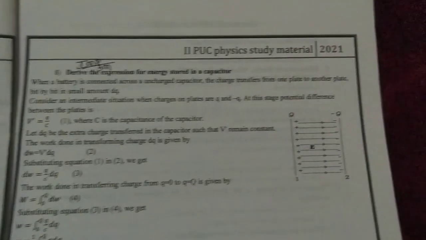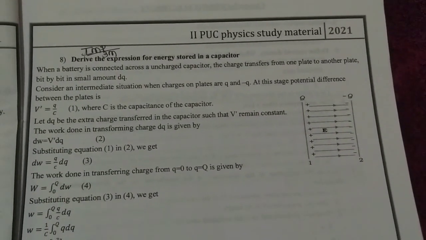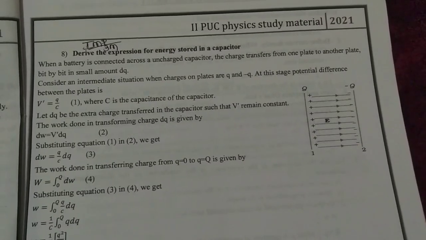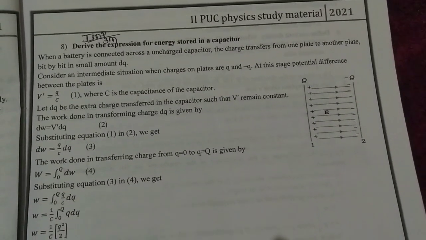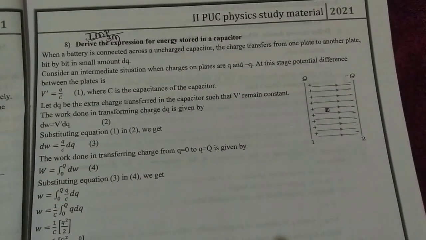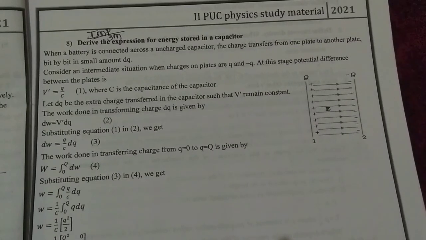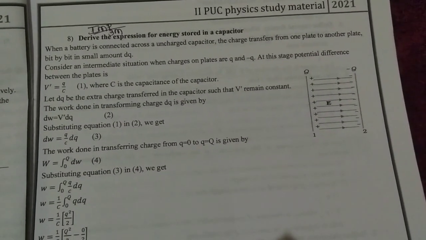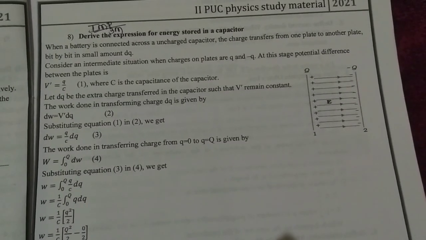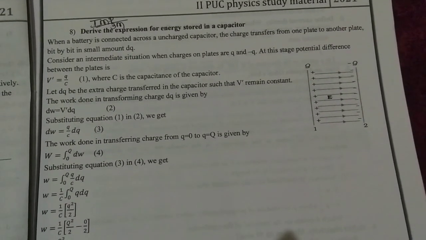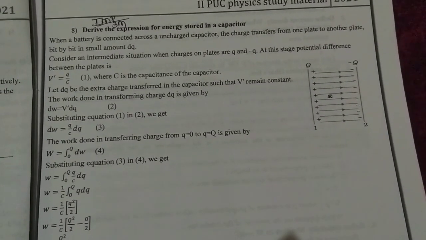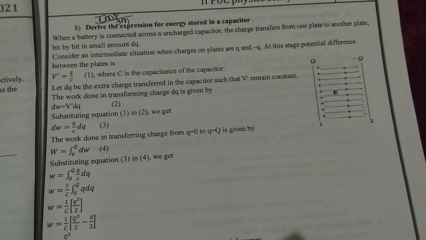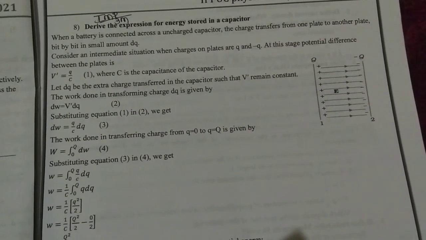Another important question is derive the expression for energy stored in a capacitor. This is important for 3 marks. When a battery is connected across the uncharged capacitor, the charge transfers from one plate to another plate, bit by bit, in small amount dq. Consider an intermediate situation when charges on the plates are q and minus q. At this stage, the potential difference between the plates is V dash is equal to q by C. This is equation 1, where C is the capacitance of the capacitor.